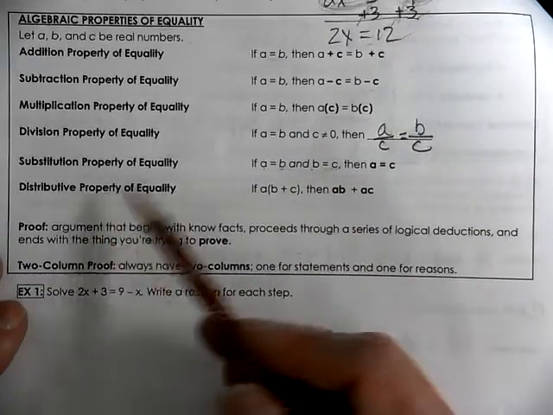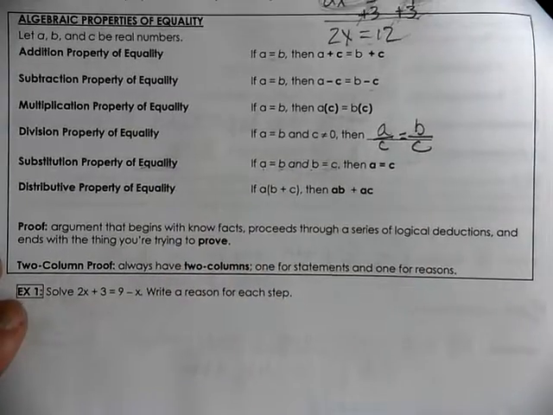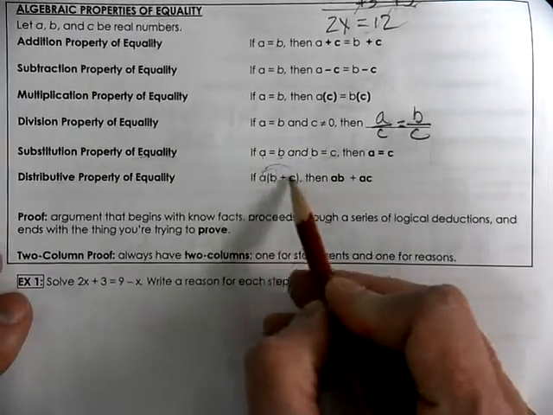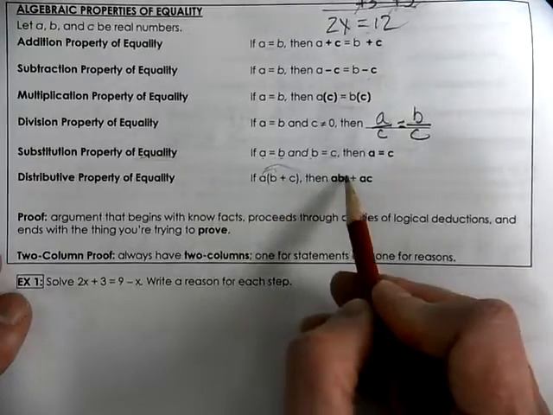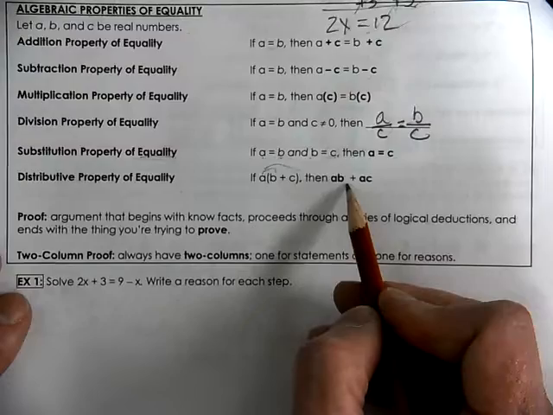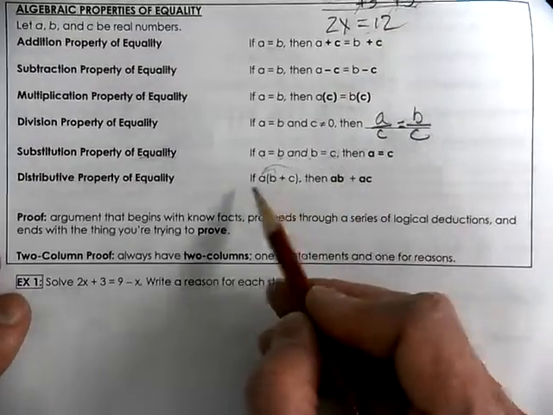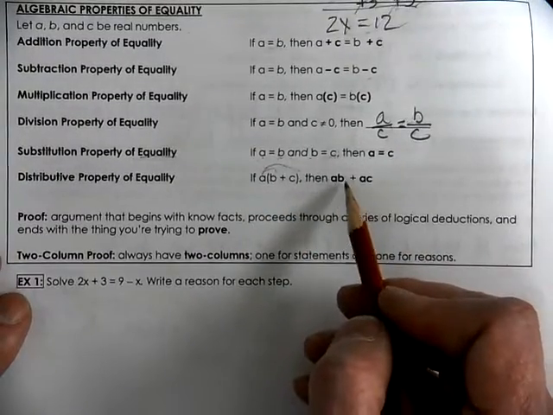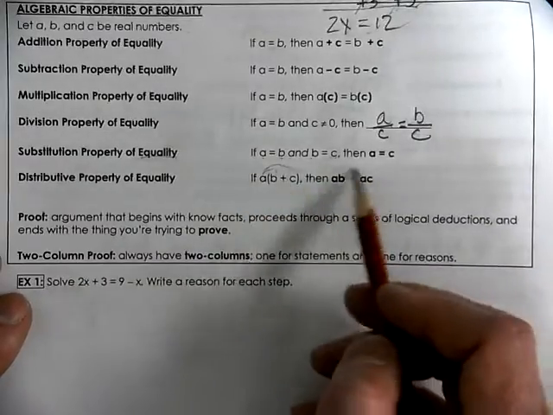You can only do substitution when you work with equality, equal signs. Distributive property of equality. You know this from algebra. When you distribute in, you then have a times b and a times c. That's called the distributive property. Even if you work the other way and pull the term out, it almost sounds like a factor property of equality, but we're going to call that the distributive property, even when you work in the other direction.